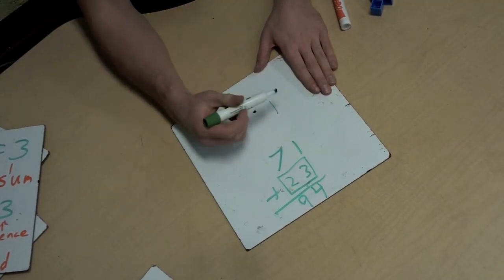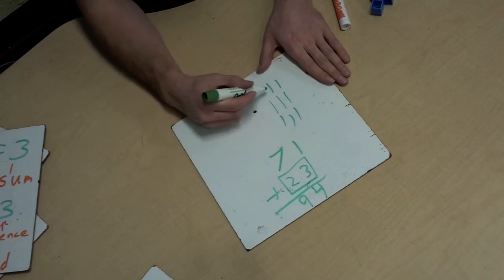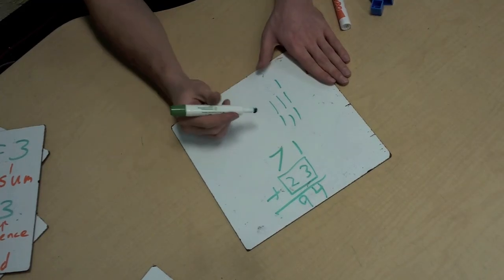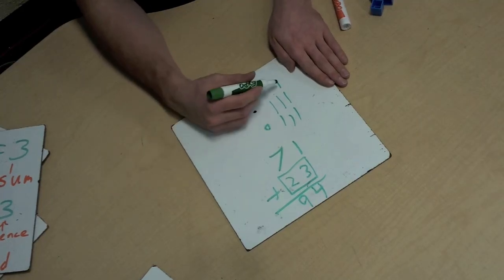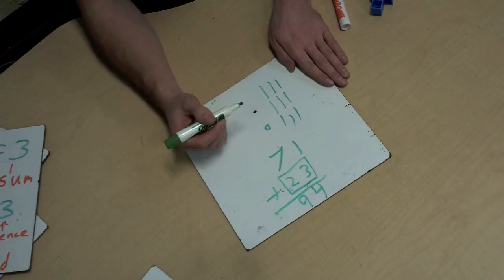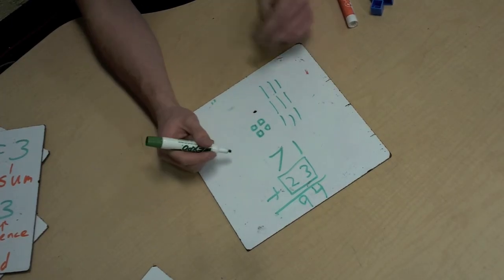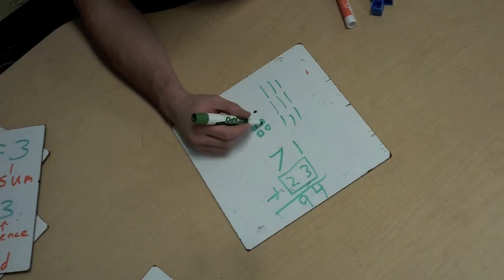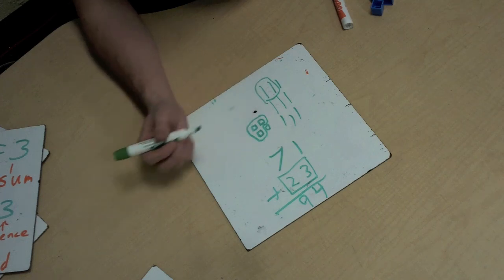71 plus blank equals 94. 10, 20, 30, 40, 50, 60, 70, 80, sorry, 71, and then how many do you get to 94? There's 71, 81, 91, 92, 93, 94. So I added these 3 and these 2.